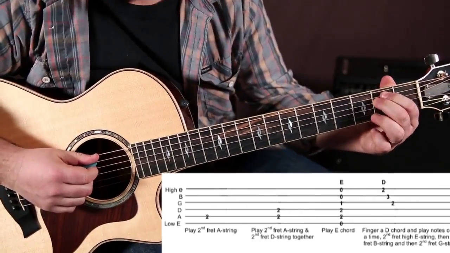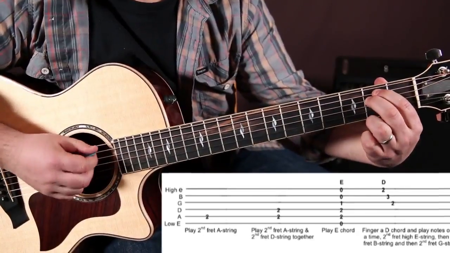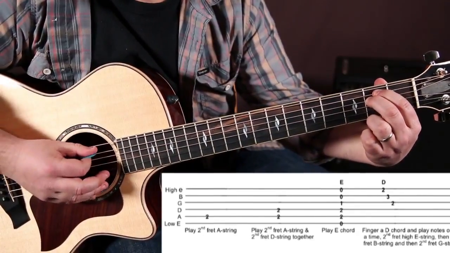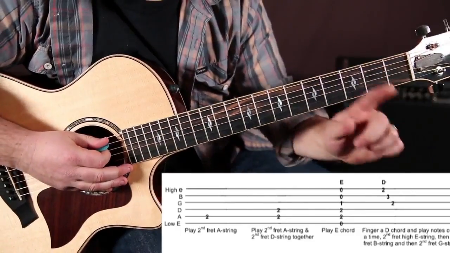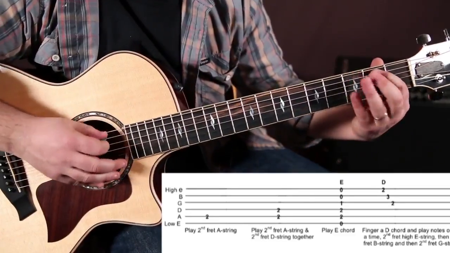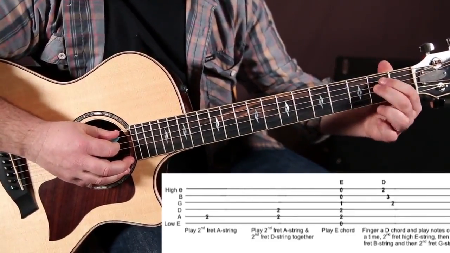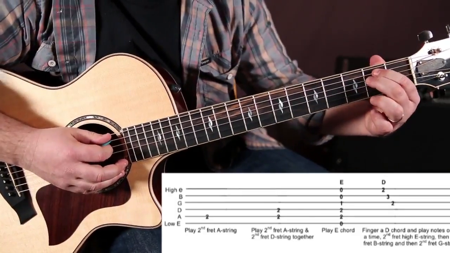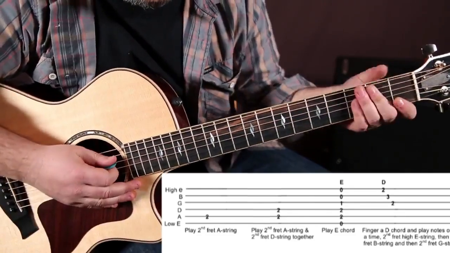So look at what it looks like on the chart there, and then look at my hand here, and you'll see that it's these 2 notes played together. Now, if it was 2, then 2, where they were next to each other, it would be that note, then that note. But the fact that they're stacked in the tab means they're played at the same time. Okay? Now look at this next thing.